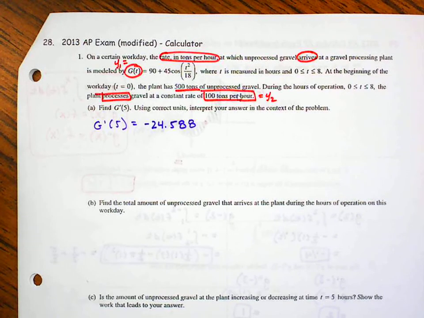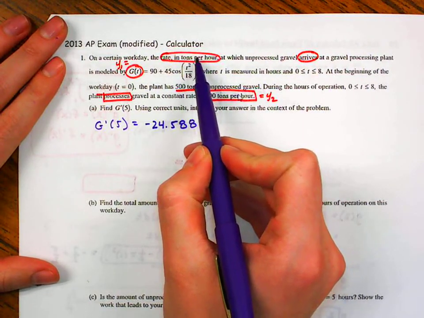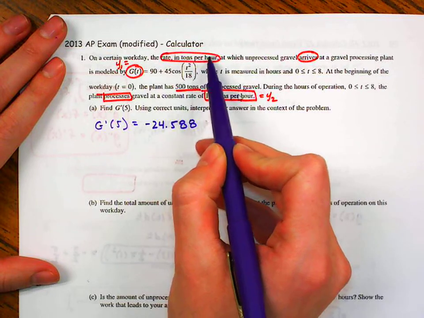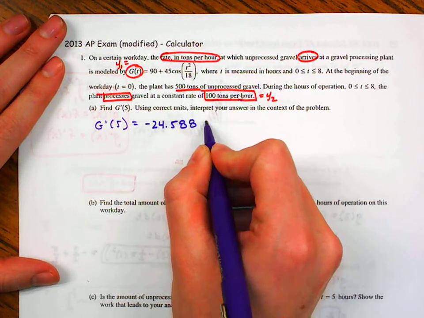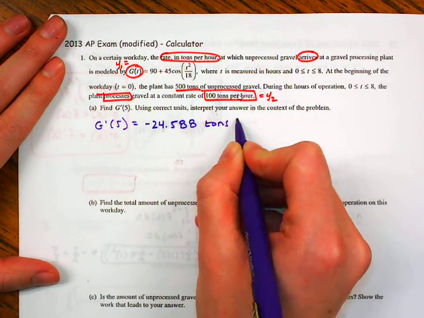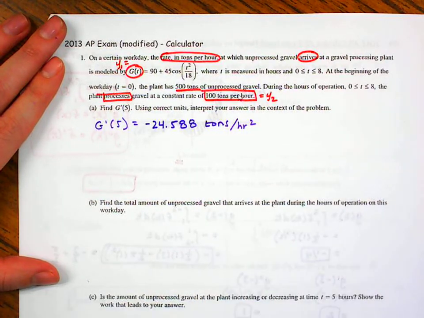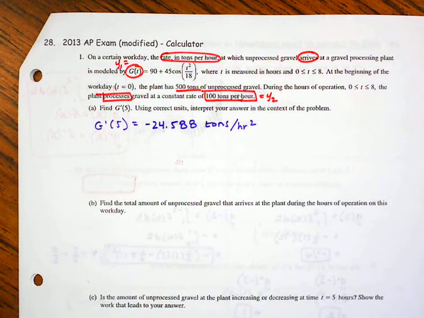Okay, so there's that. Using correct units, interpret your answer in the context of the problem. Well, notice we just did the rate of a rate. So if we have tons per hour, it's the change in something over change in something, so we're going to have an additional hour unit in the denominator. This is going to be tons per hour squared. Okay. So let's think about what this means.